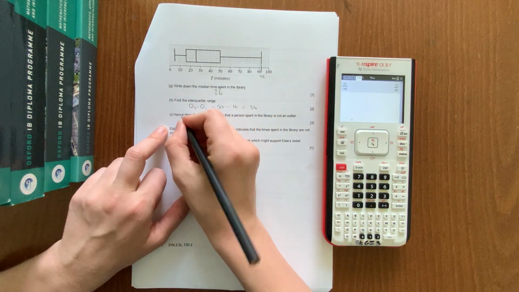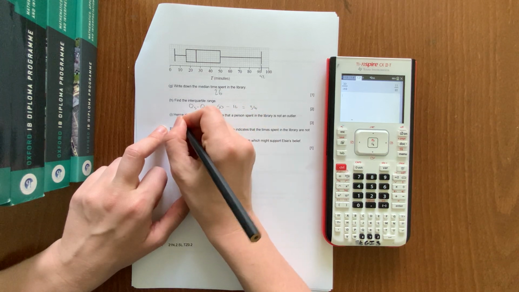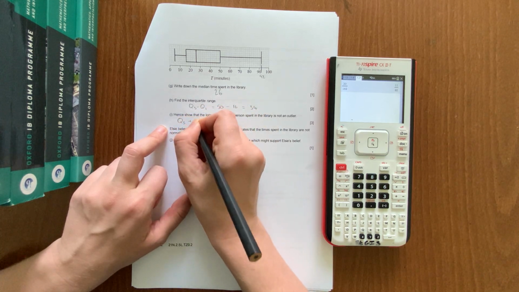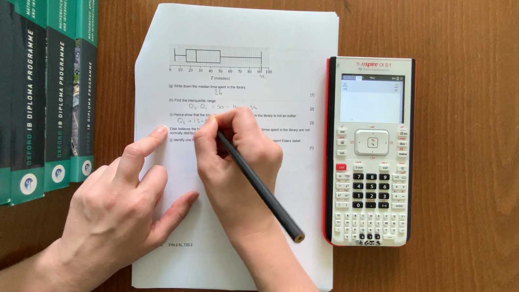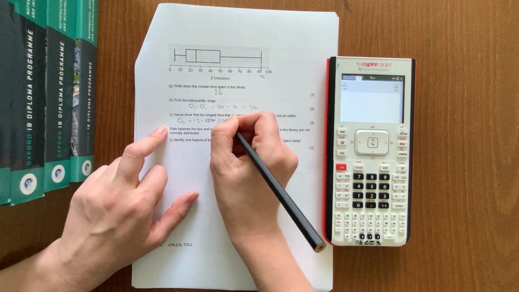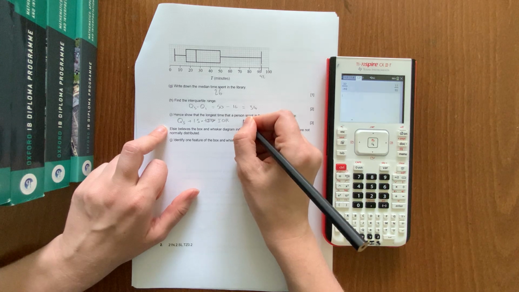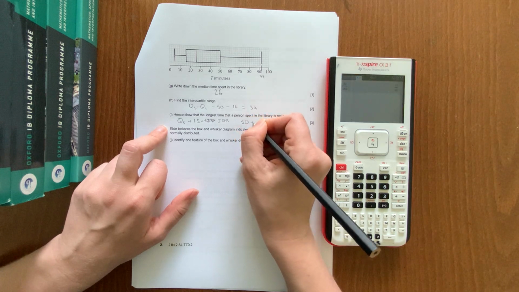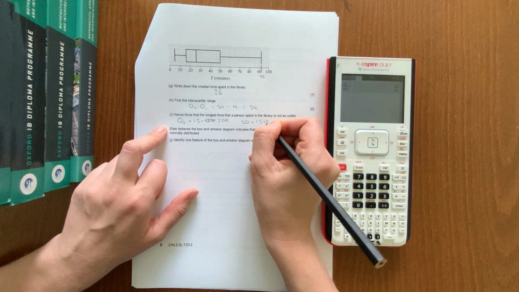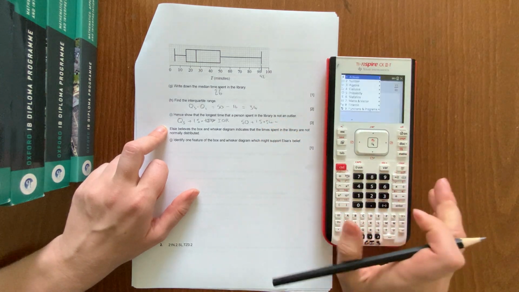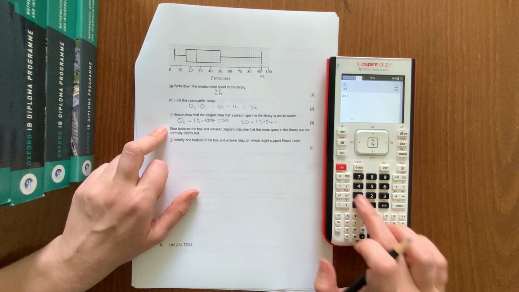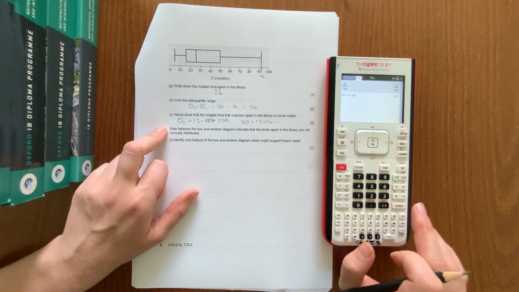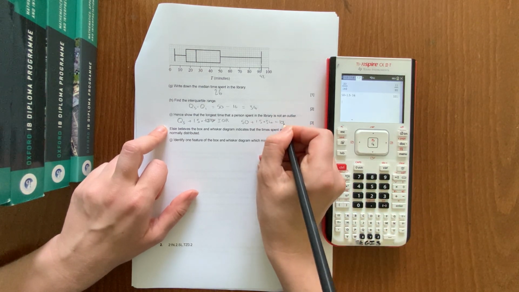And as a reminder, that calculation is Q3 plus 1.5 times the interquartile range. So that's going to be 50 plus 1.5 times 34, which is 101.